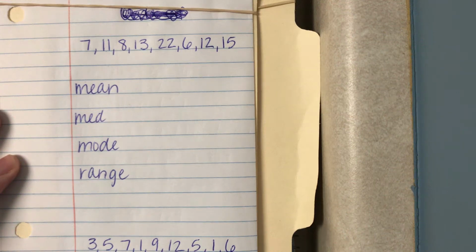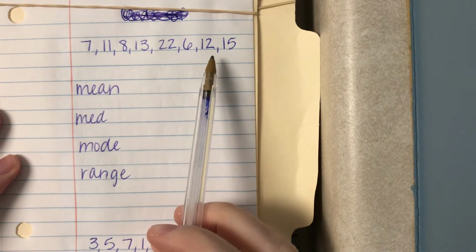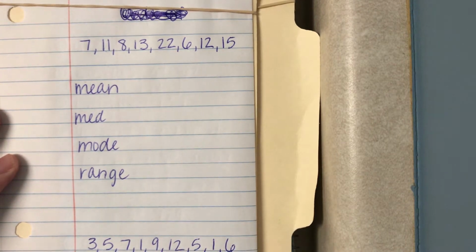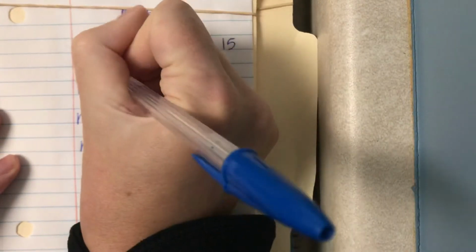Hey guys, today we're going to be talking about how to find mean, median, mode, and range from a set of data. So I have a set of numbers here. Notice that they're not in order. So the very first thing that you need to do is reorder your numbers from smallest to biggest. So I'm going to do that right now. I like to kind of cross them off as I go so I make sure that I don't miss any.